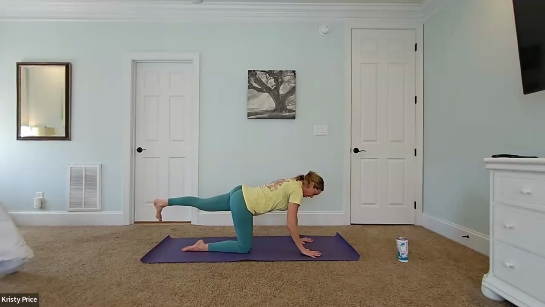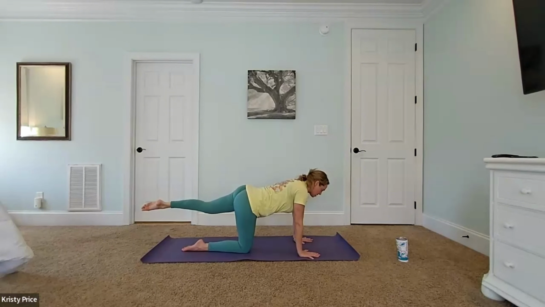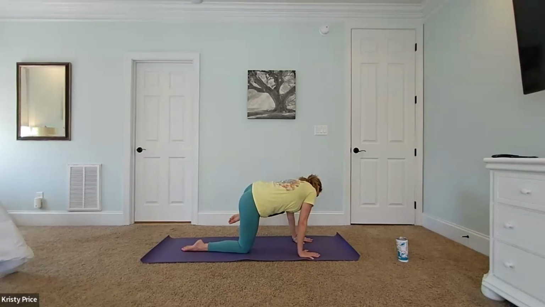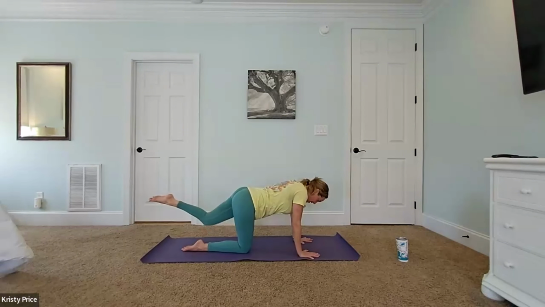Good. Take that right arm down and point the left toes as you exhale. Bring the left knee towards that left shoulder, maybe the left tricep, and then straighten that left leg behind you.